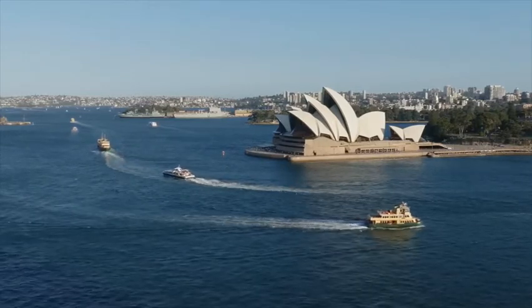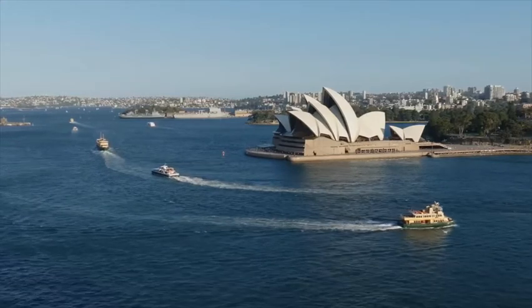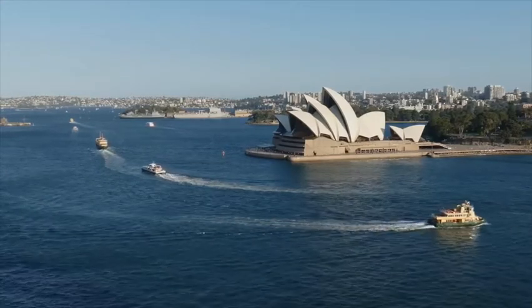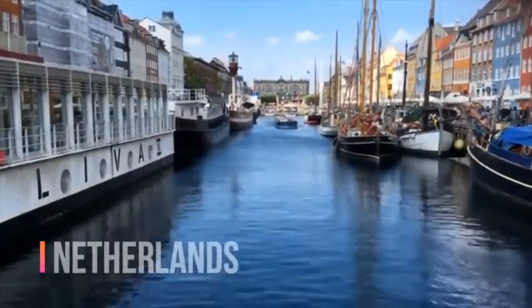We have included most of the factors that define overall development of the country. So, let's begin. Number 10, Netherlands.